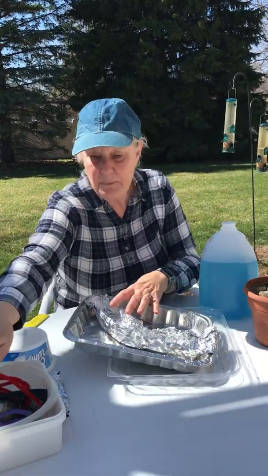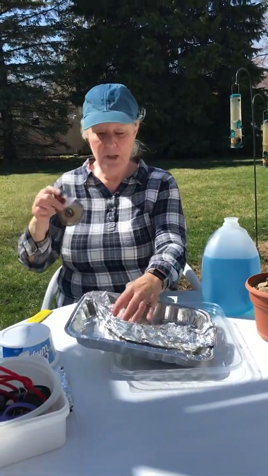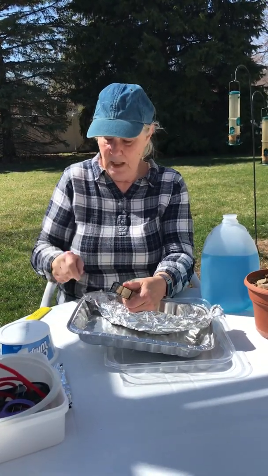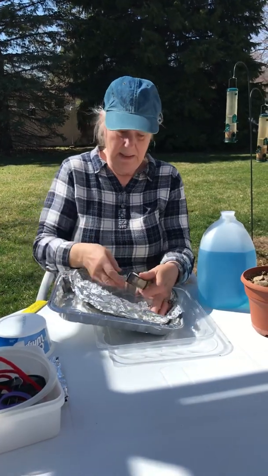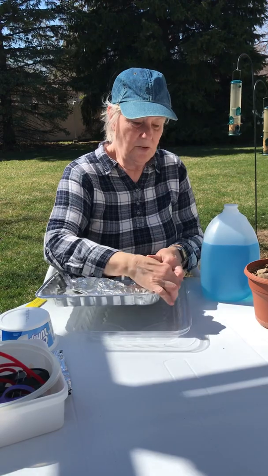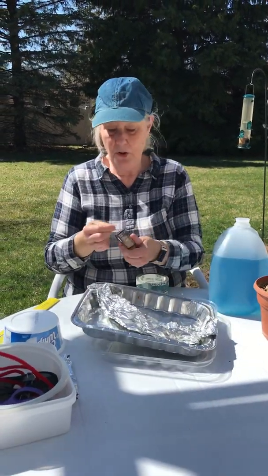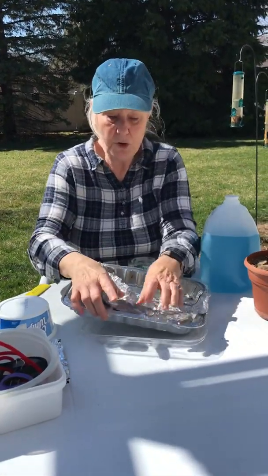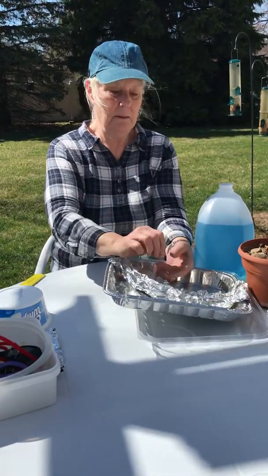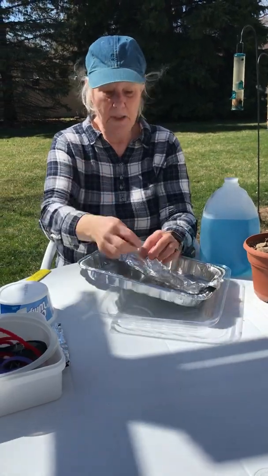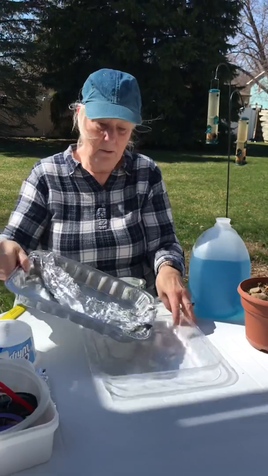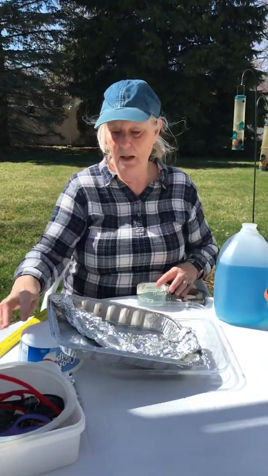So let's tape this down. Depending on the wind where you are, you're outside, sometimes you have to hold on to stuff as it blows around, or have a few more hands. That's why it's good to have a lab partner when you're in science class, or two. I'm going to roll this around and make a little tube and stick it down so it doesn't move.